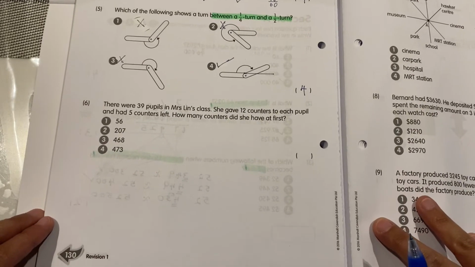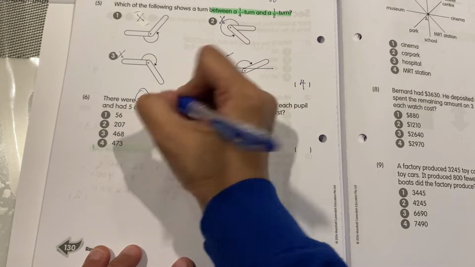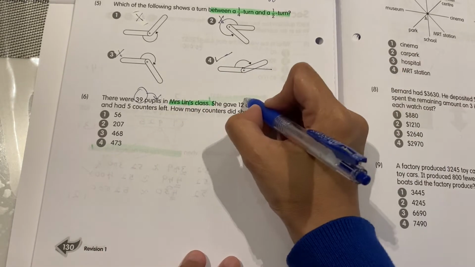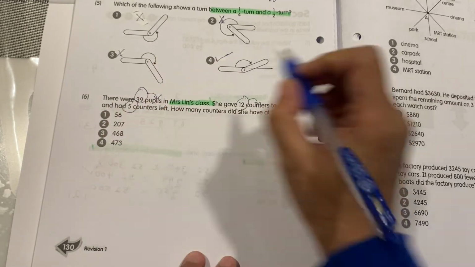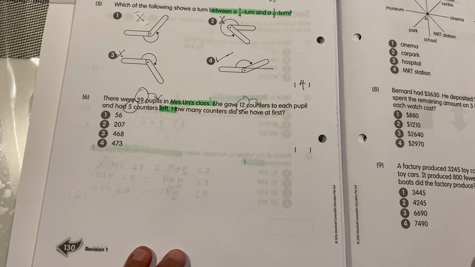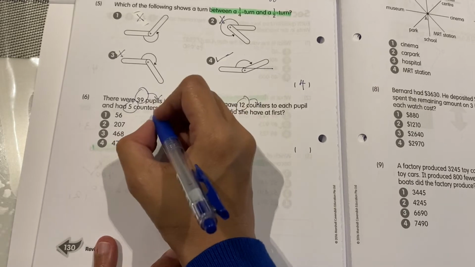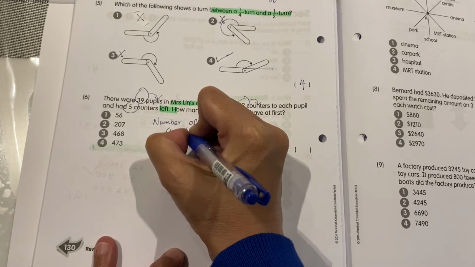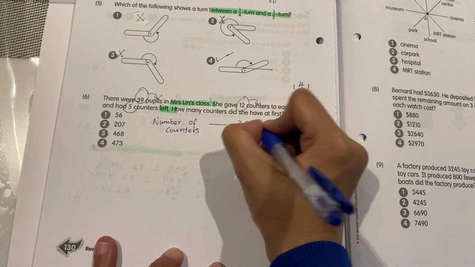Right, next, number 6. There were 36 pupils in Mrs. Lin's class. She gave 12 counters to each pupil and had 5 counters left. So how many counters did she have at first? So this one here, you have to take, so there's 39 pupils. So here will be number of counters. Now she gave 12 each, so that means if you have 39, so 39 times 12.